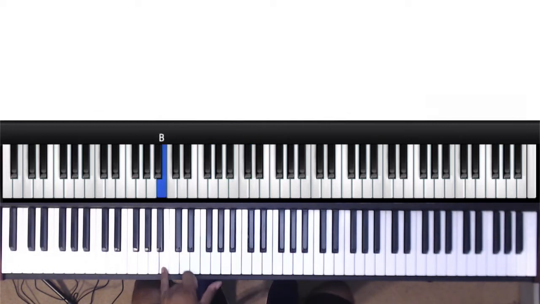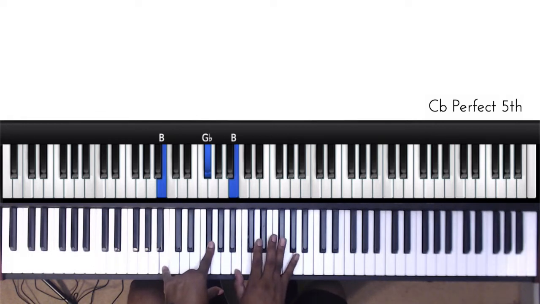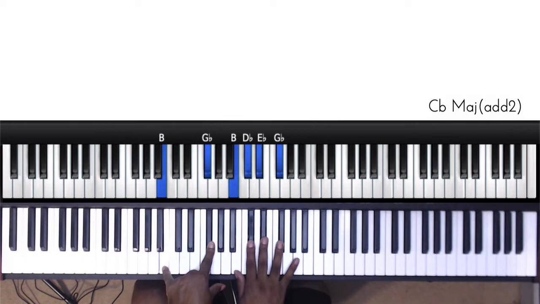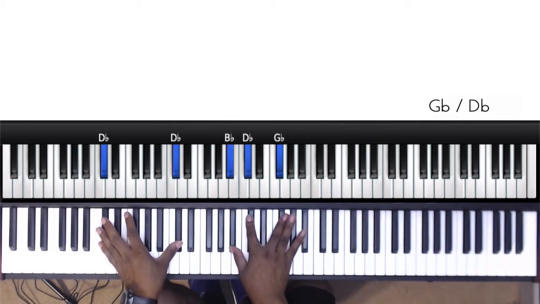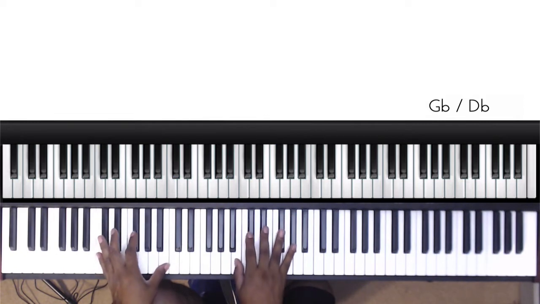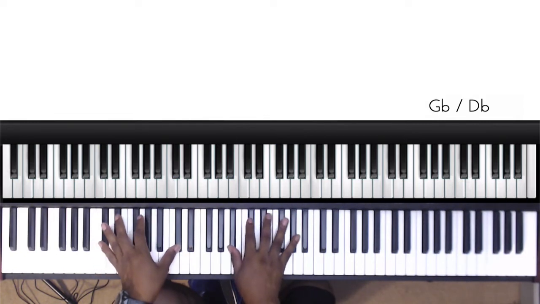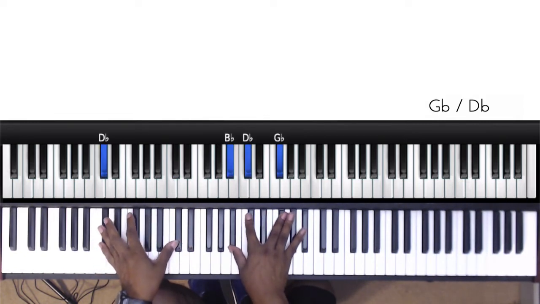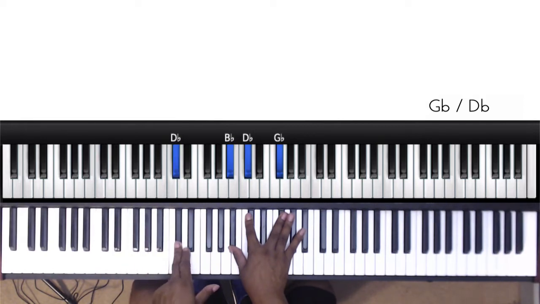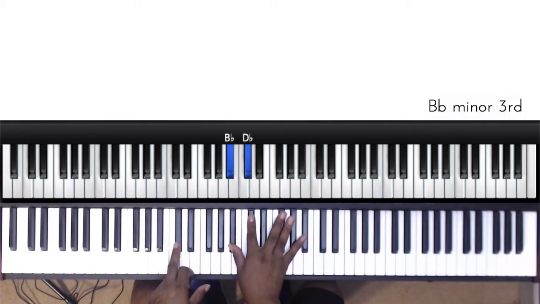So on the left hand you got B, G flat, you got B, D flat, E flat, G flat. Then you go into the left hand D flat, right hand you got B flat, D flat, G flat.